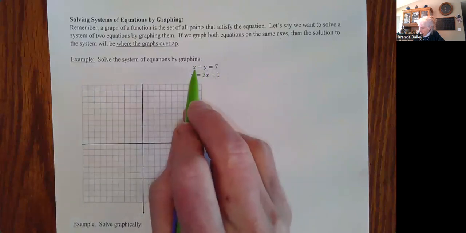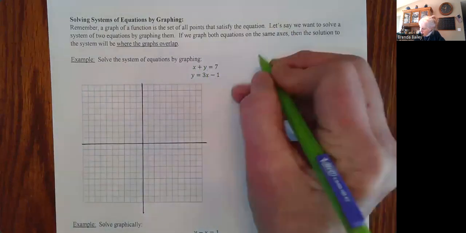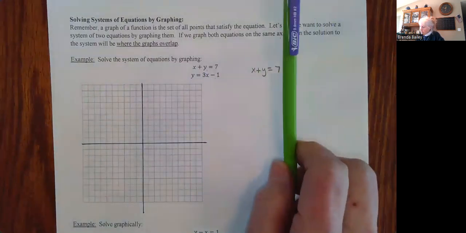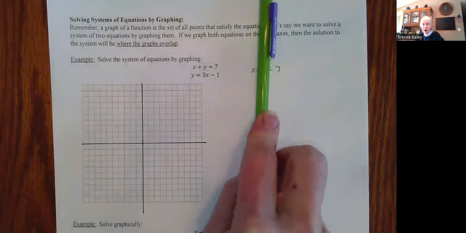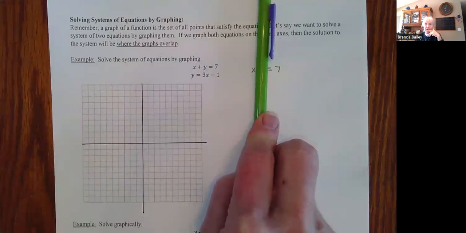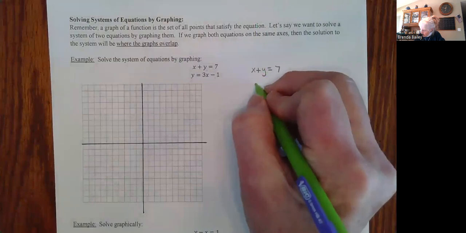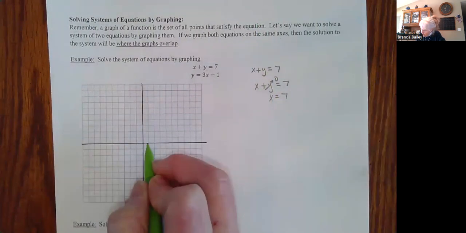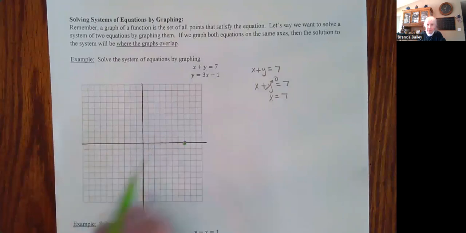To find out where it hits the x-axis, the y is 0. I should have made them further apart, but that's okay. I think it'll work. In order to find out where it hits the x-axis, the y is 0. So all we have is x equals 7. Because remember, when you want to find the x-intercept, you make the y 0. When you want to find the y-intercept, you make the x 0. So they're opposite. So x equals 7, and we'll go 4, 5, 6, 7 on the x-axis.